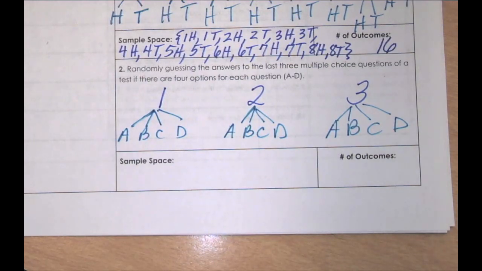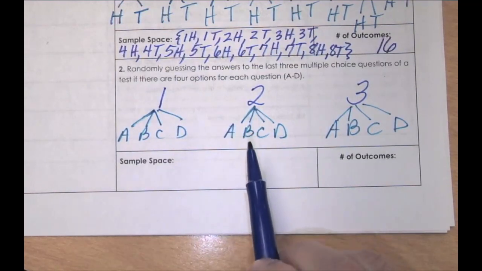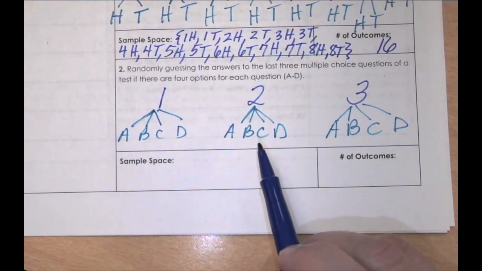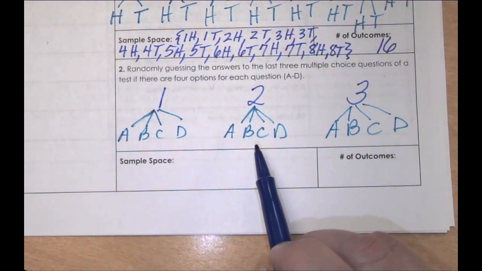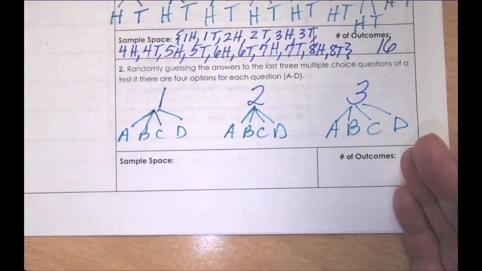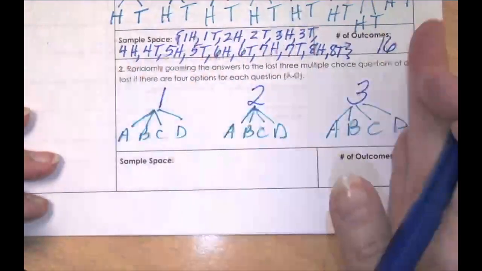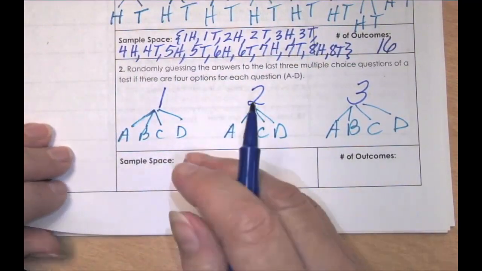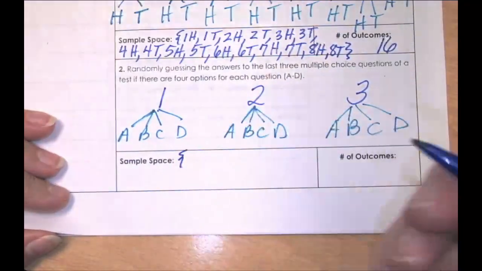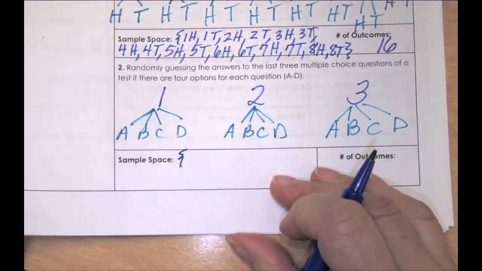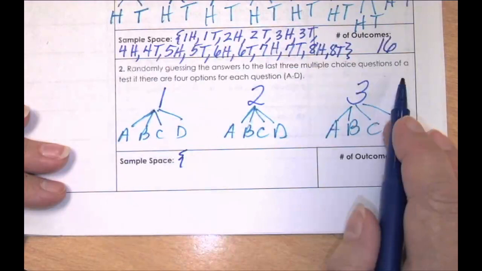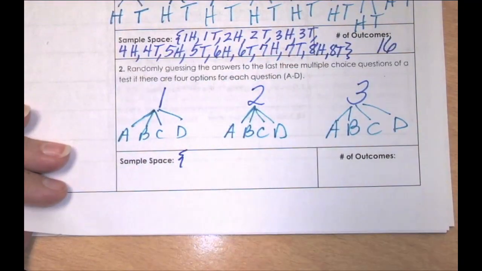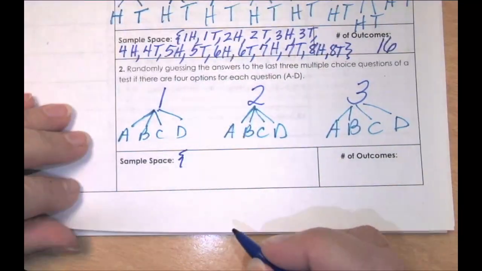Now this one's a little confusing to me. Probably should have changed the wording. It depends on if we're saying what's the probability of you getting all 3 of them right. That gets a little more complicated. So let's just talk about our sample space of what we could guess, because we're talking about possible guesses, not whether or not you're going to get them right. We'll talk about that on a different question in this unit.